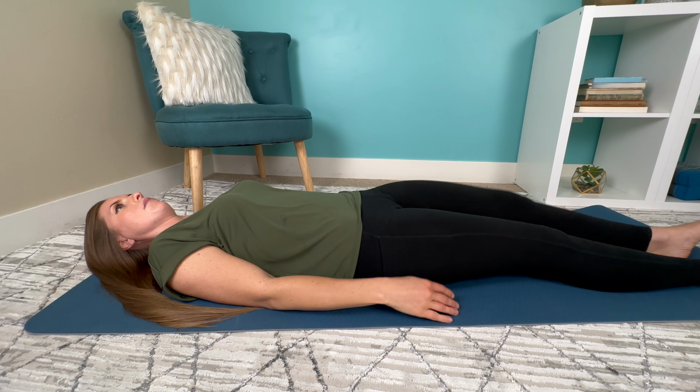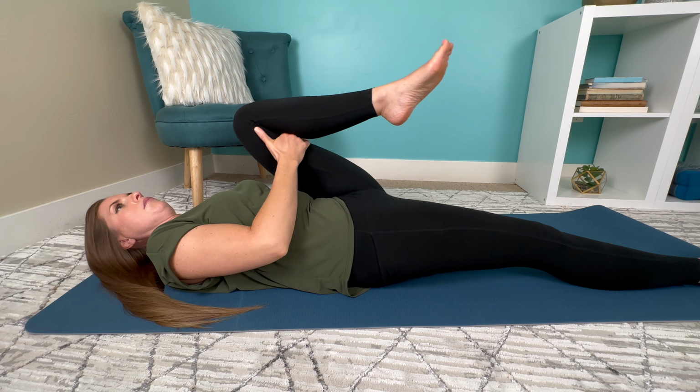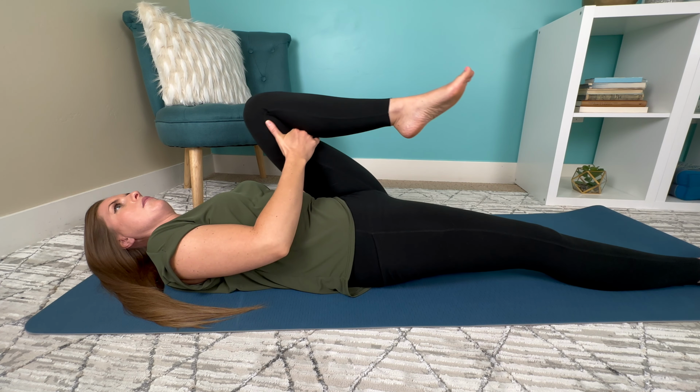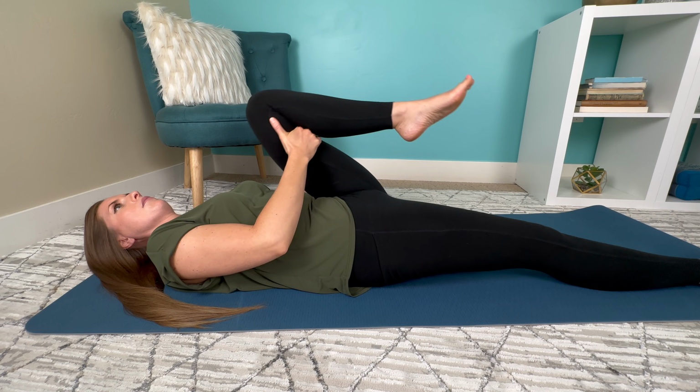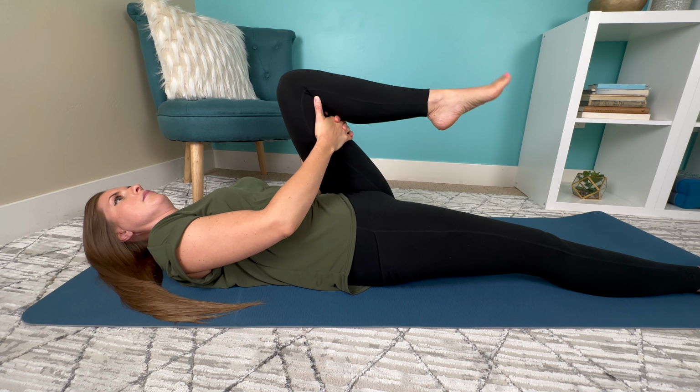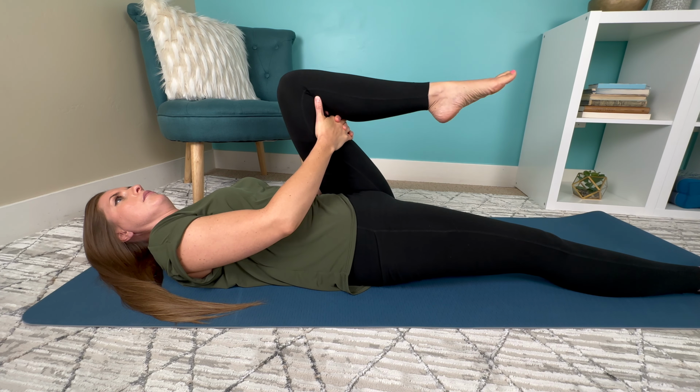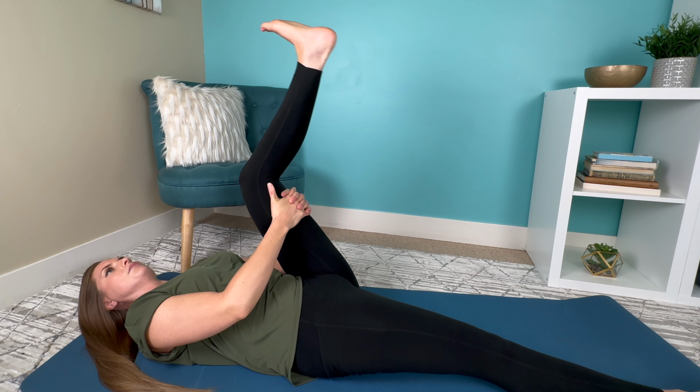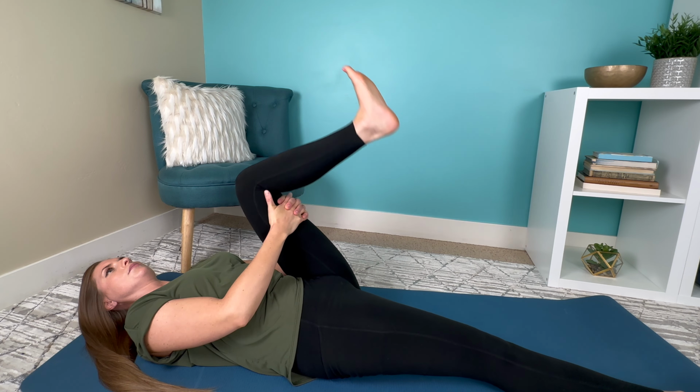Let's go ahead and do that on the other side for balance. Bring the other leg up, bring the knee into the armpit, release that, and do that a few times. If that feels good, then go ahead and do some ankle pumps, flexing and extending, creating some freedom of movement there. And if that feels excellent to you, go ahead and bring that leg up to the ceiling, come back down and do this about 15 times.